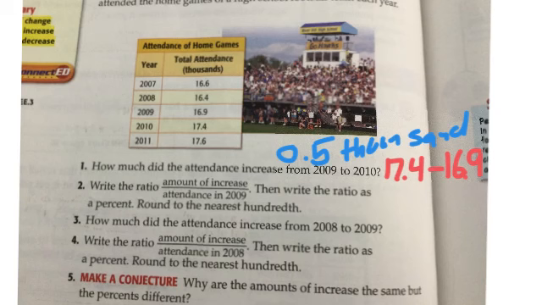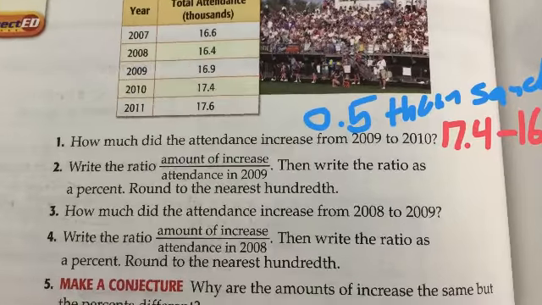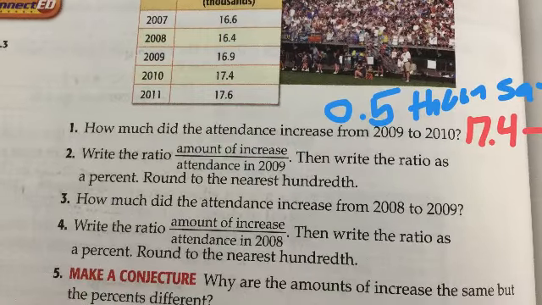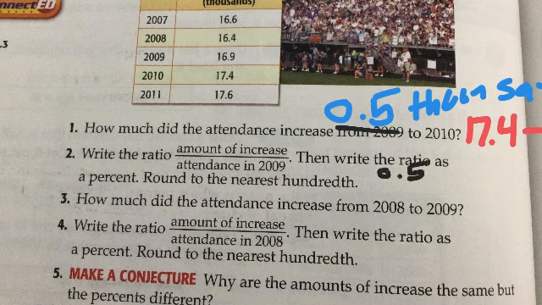Second one. Write the ratio, the amount of increase over attendance in 2009. Then write the ratio as a percentage. So this is kind of our introduction into percent of change. The amount of increase was 0.5, so we put 0.5 over the attendance in 2009, which was 16.9.